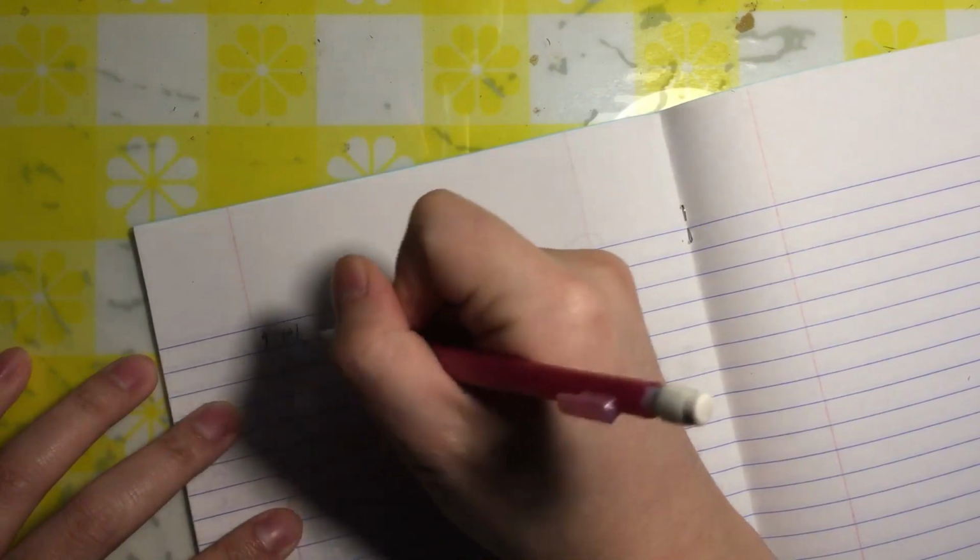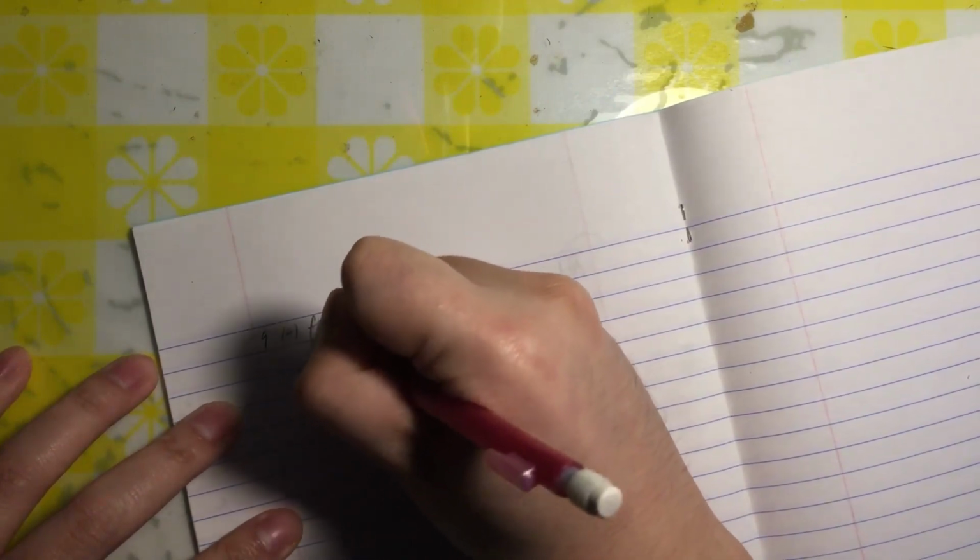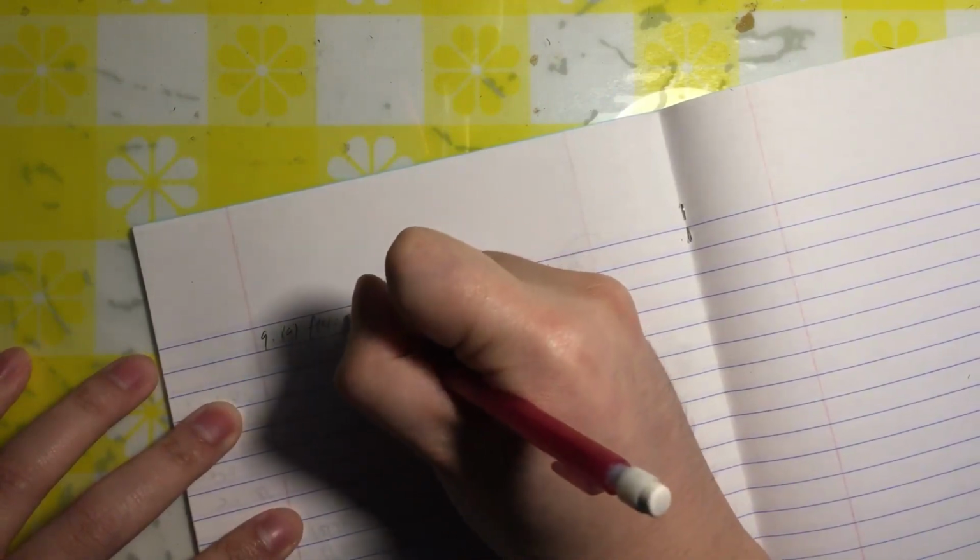Number 9. Sketch each of the following graphs. Please indicate the amplitudes and the periods, if appropriate. Part A. The function is f of x equal to 3 cosine of x plus 2.